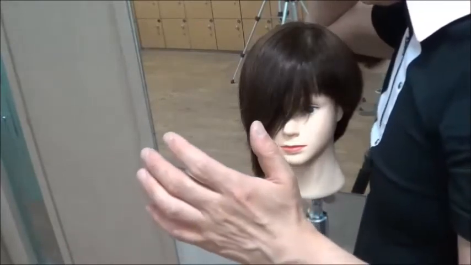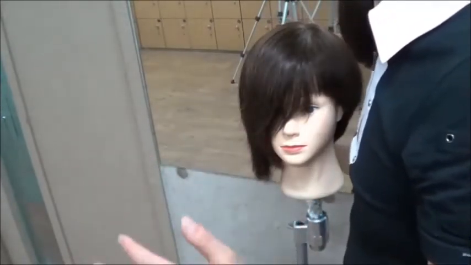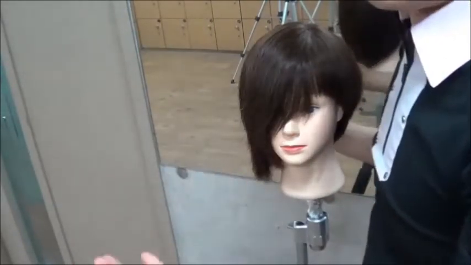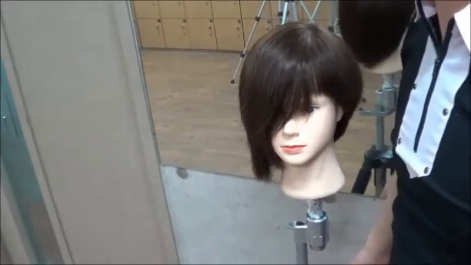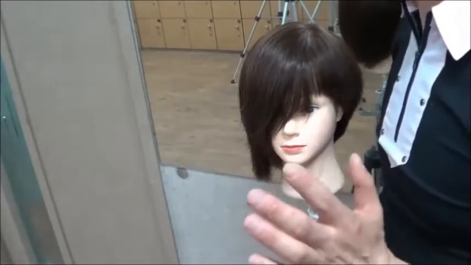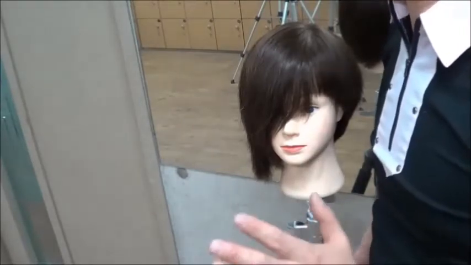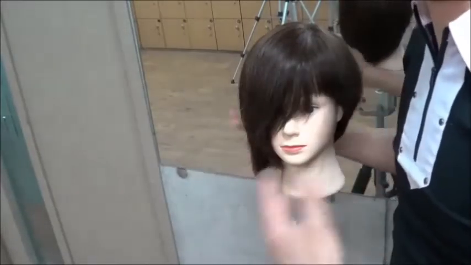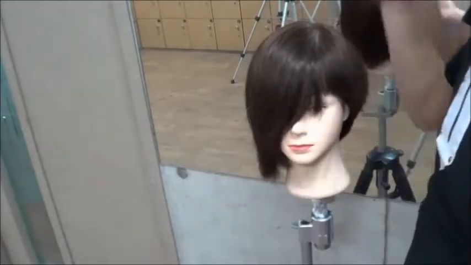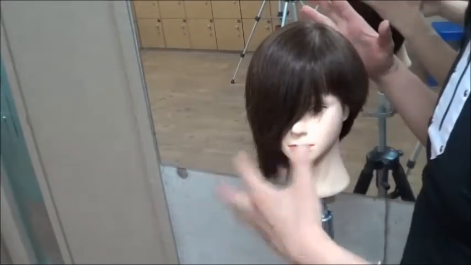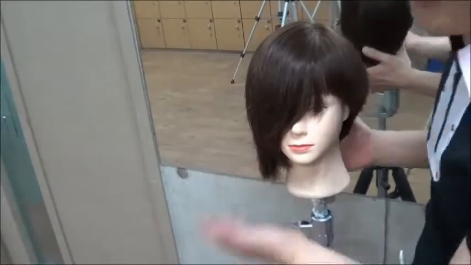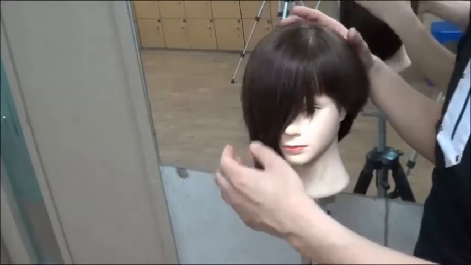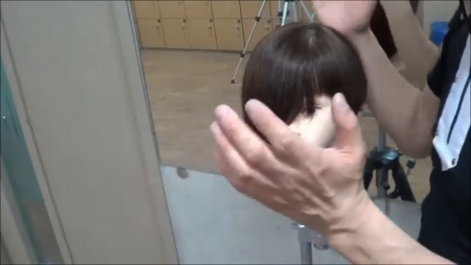As you know, what I mean by haircut percentage is basic haircut and refined haircut, the final haircut. Usually I think 60% of the haircut consists of basic haircut, and the rest 40% consists of refined haircut, with deep point cut, slice cut and texturizing point cut.